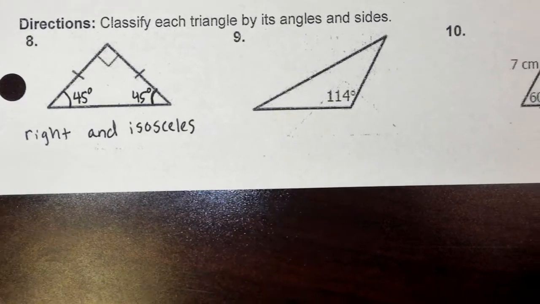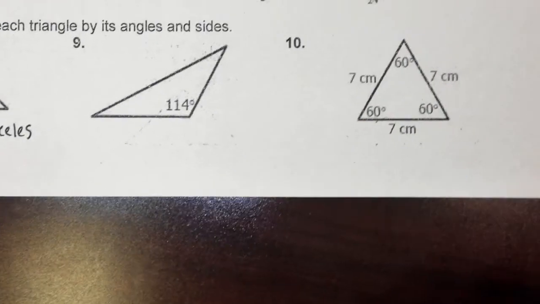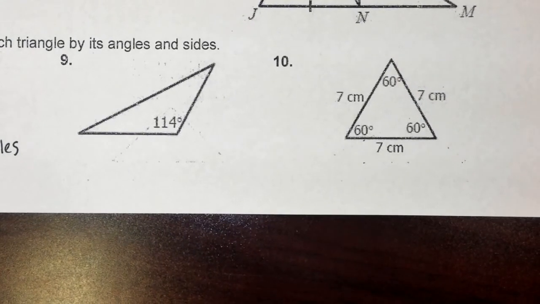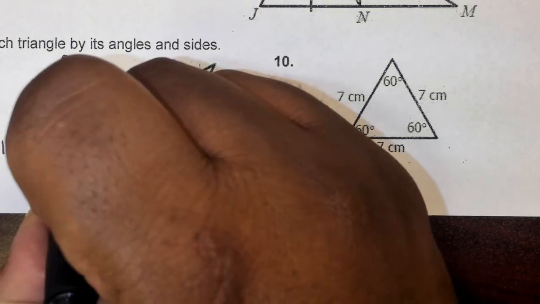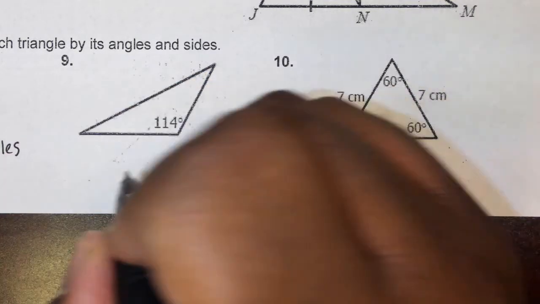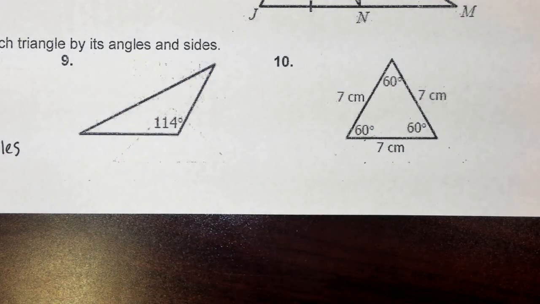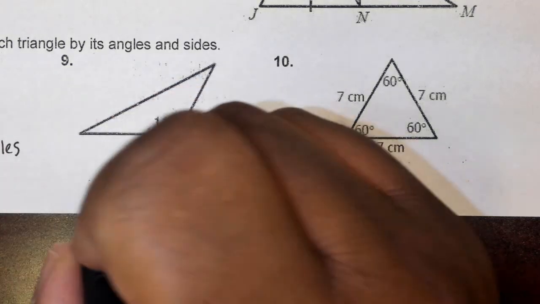Alright. I'm worried about something, y'all. Number 9. I don't even know who to call no more. Y'all throwing me under the bus. Go ahead, Victoria. Obtuse and what?